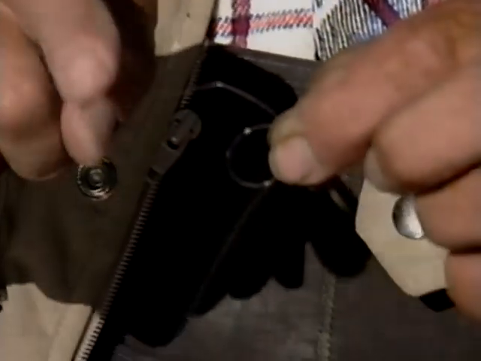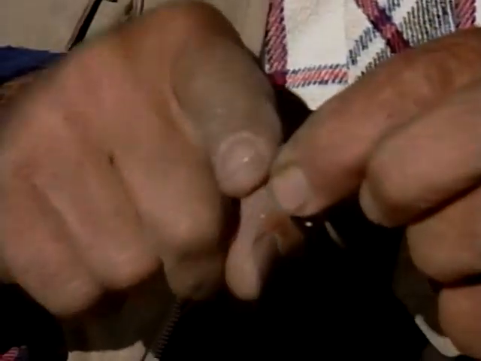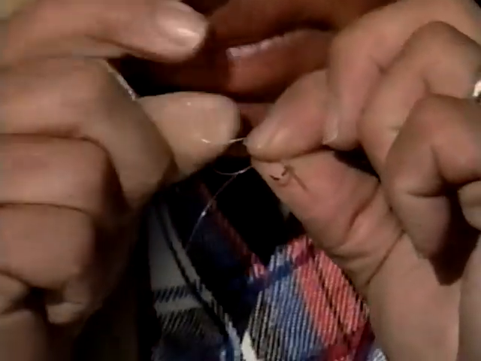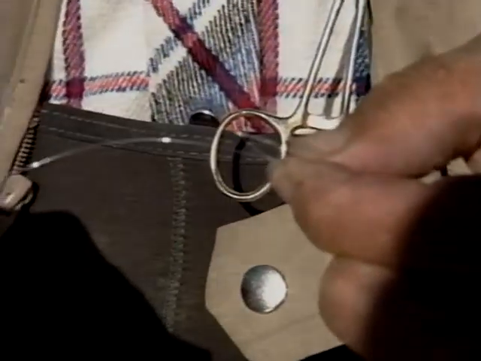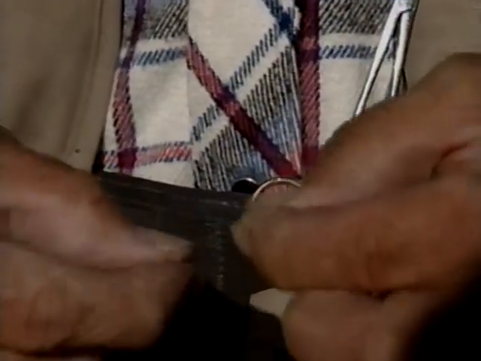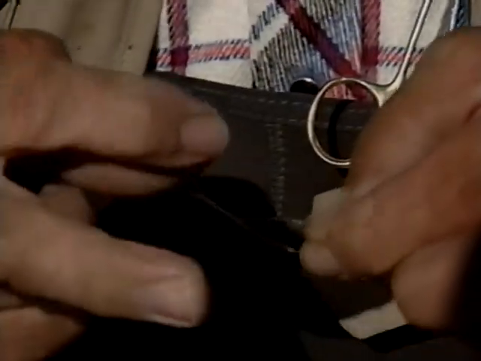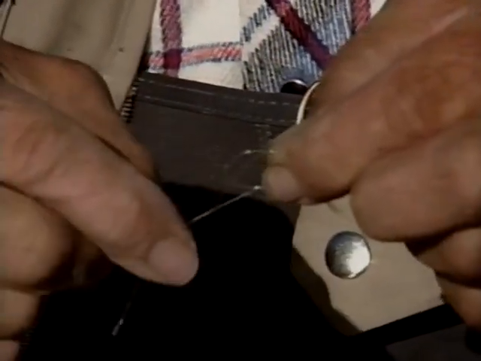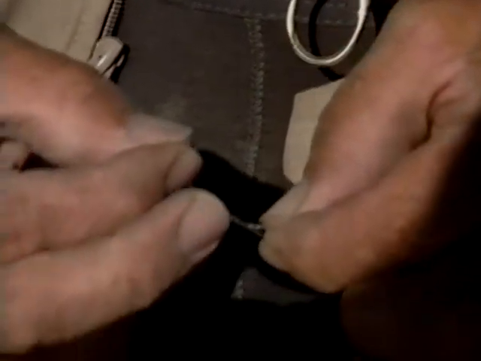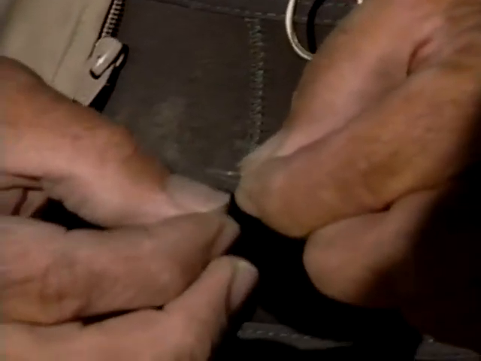Now with this tag end right here, I'm going to push it through this hole going away from me, like so. Now I'm going to use my teeth to pull this out. Grab that in. Now with the tag end, this is the rest of my leader, I'm going to go over the tippet here twice toward me. So here's once over, there's twice over. Now to finish the knot, I'm going to come back through the circle right here, coming toward me, which is the opposite direction I went through the first time.